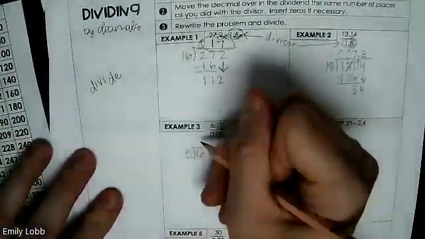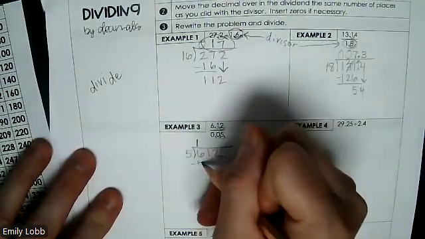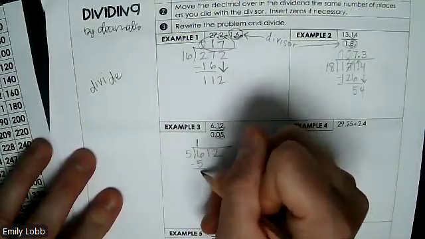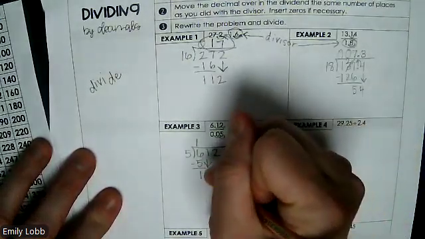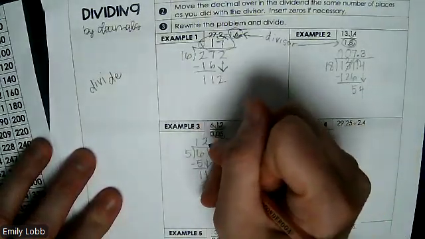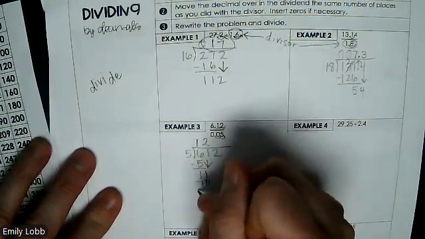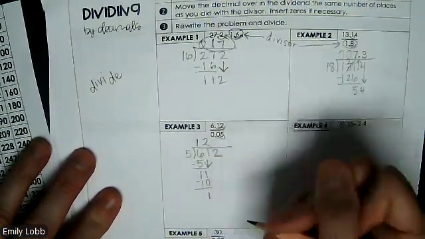5 goes into 6 only once. So this is 5 times, right? 6 minus 5 is 1. Now what do I do? Good, we're bringing down that 1. 5 times 2 is 10. 11 minus 10 is 1.